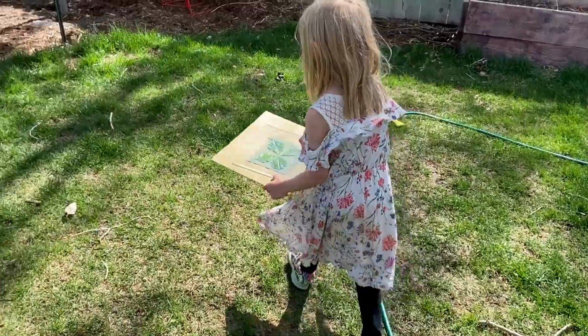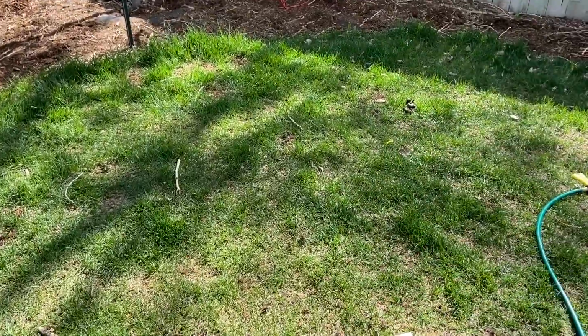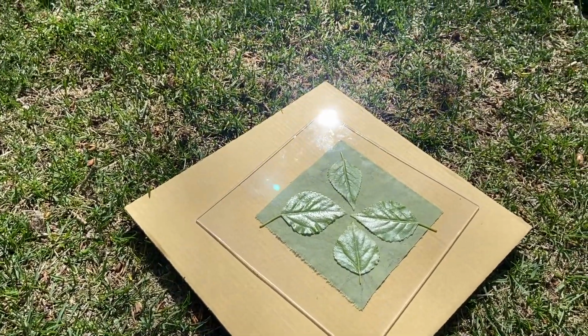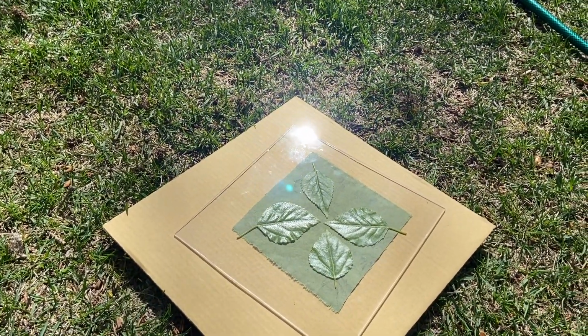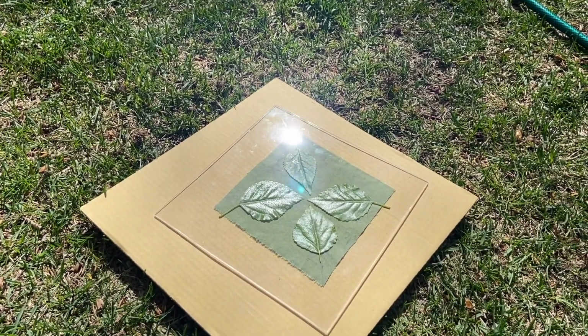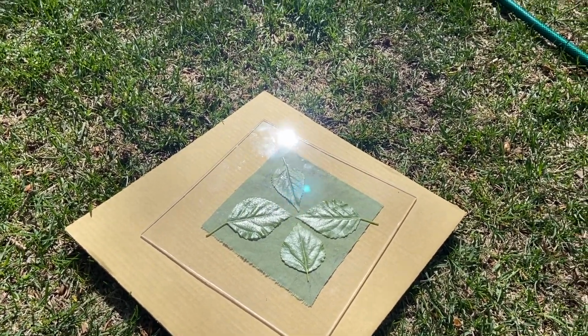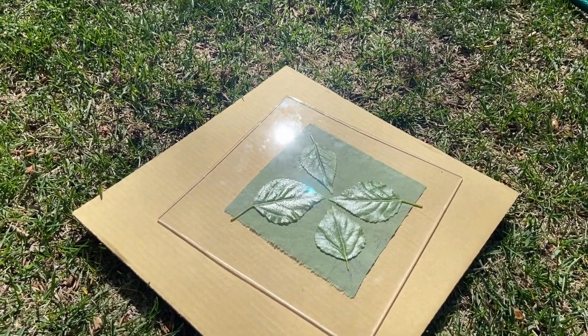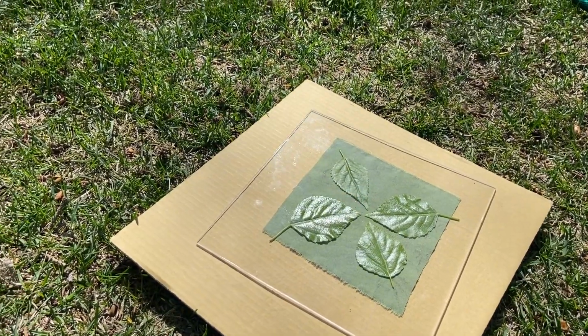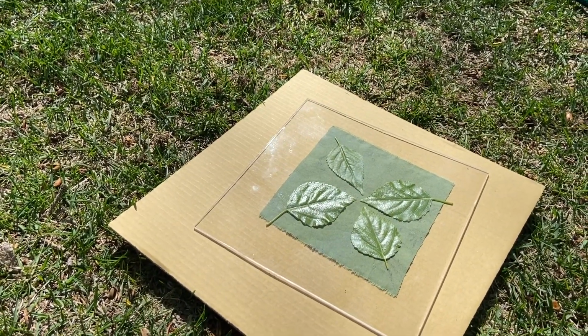Then we're gonna take the leaves off, put something that has texture down, in this case grass, all over the image, and do another about 7 or 8 minute exposure of that. And then we're gonna process it. So we're doing 2 different exposures. The idea is that this exposure will make the shape of leaves, and then the second exposure will fill in that shape with the texture of the grass.